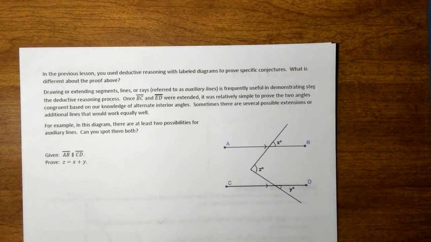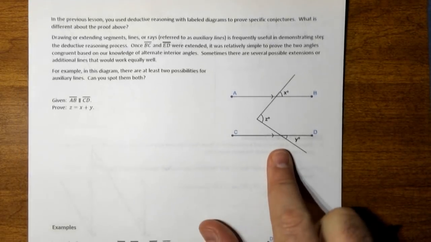We talked about in the previous lesson that we were able to use some deductive reasoning. We're able to draw in and extend line segments, or draw some auxiliary lines, and they helped us create new angles that we could use to solve a problem. So this question actually has 2 ways to do it.